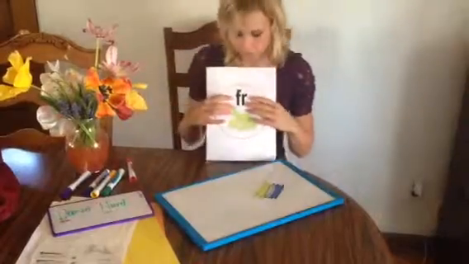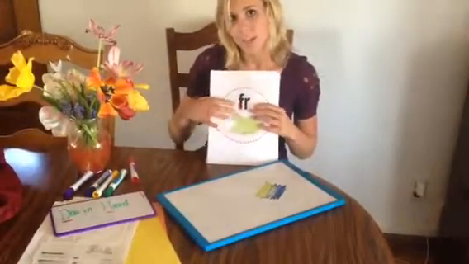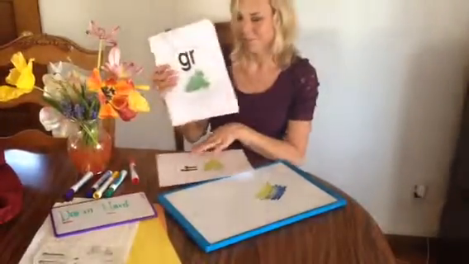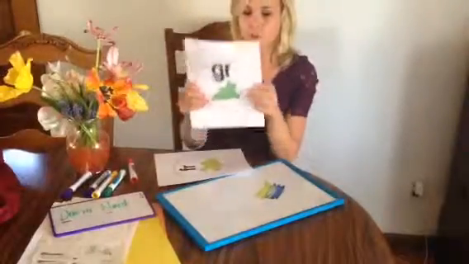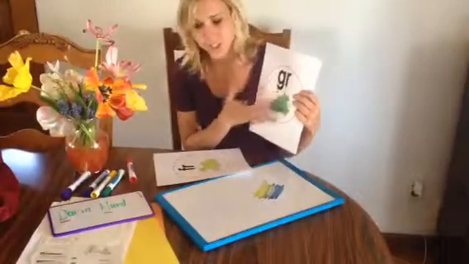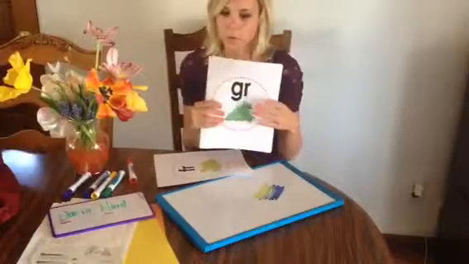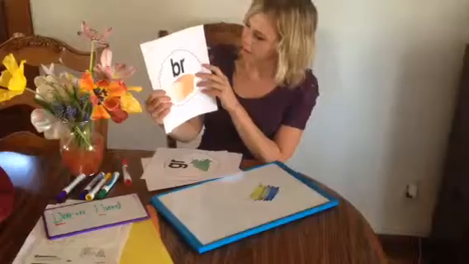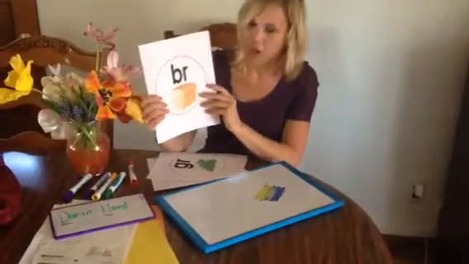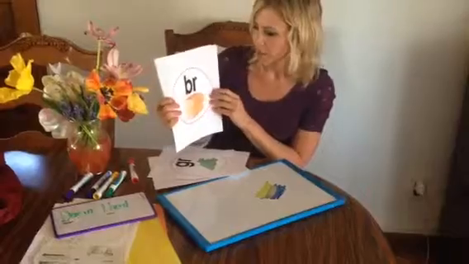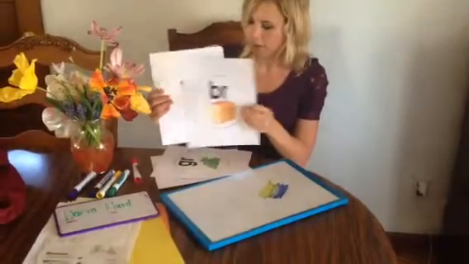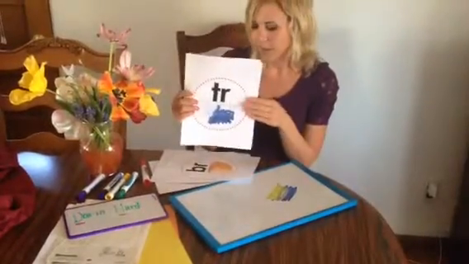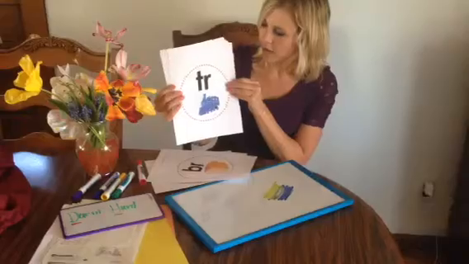So for instance, if you had these two letters, F and R, they would blend together and make the fr sound. Now I'm going to ask you, what two letters do you see here? G and R, very good. And they would blend together, and what sound would they make? What two letters do you see here? B and R, you would blend them together or put them together to make the brr sound. And the same thing happens here. You take T and R and blend them together, and it would make the tr sound.